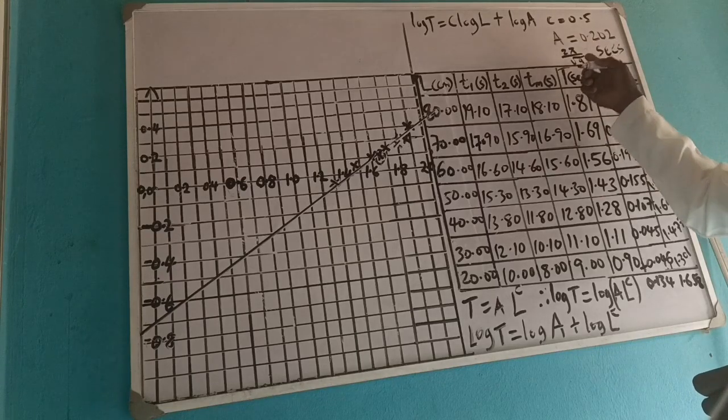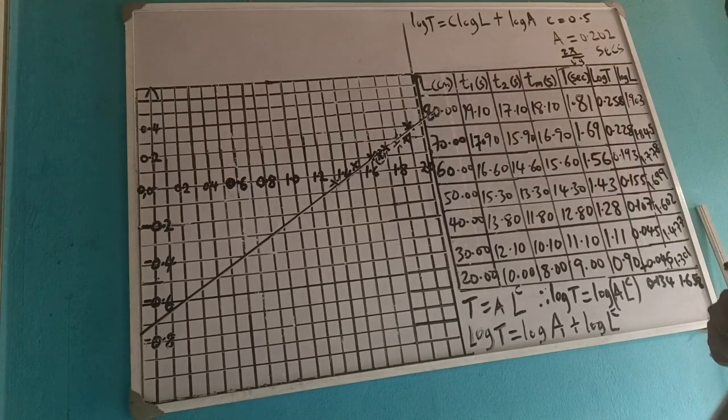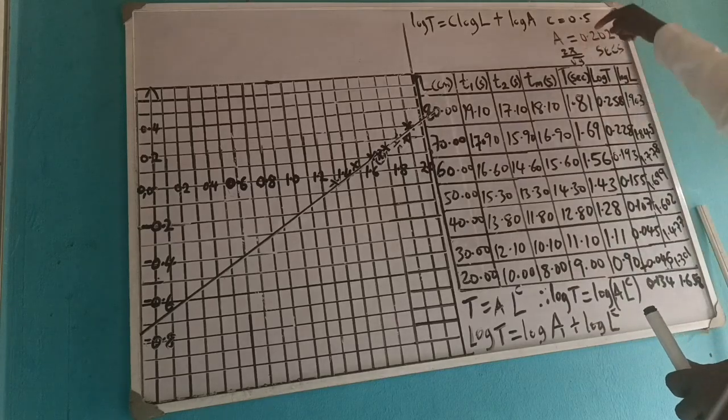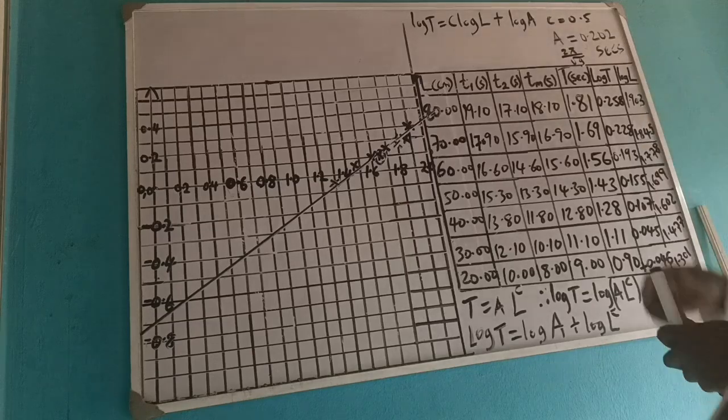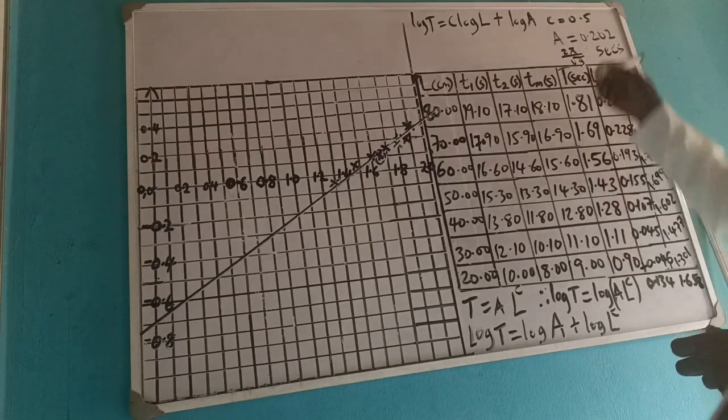And we pick our G to be 970 cm per second squared. We plug it here and it gives 0.202 seconds. The unit is in seconds, so to speak.